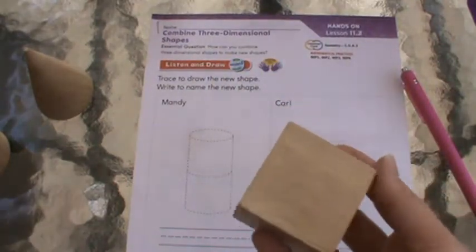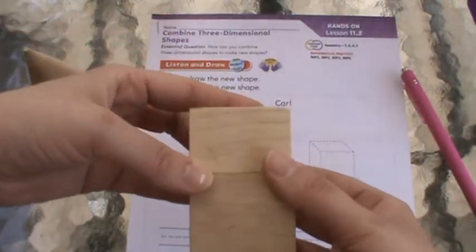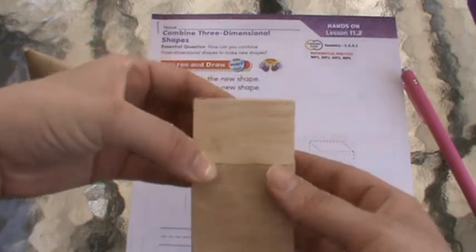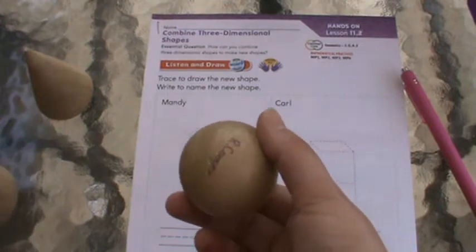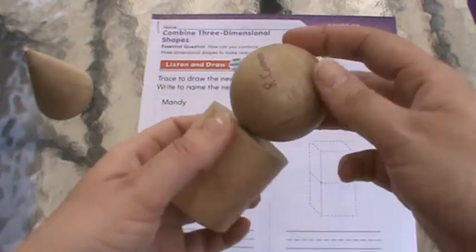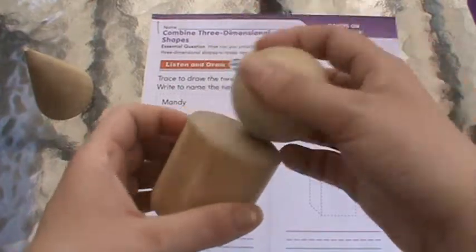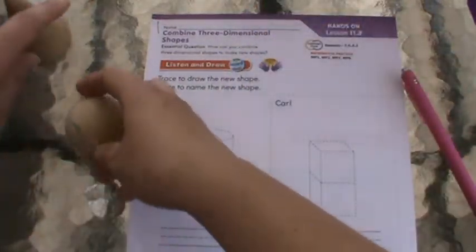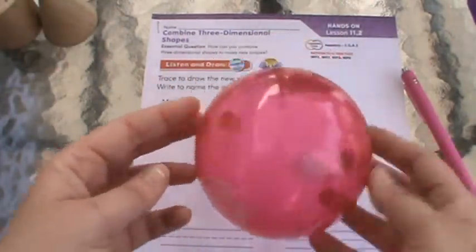Same for if you have a block and you add a rectangular prism onto that, or if you stack a sphere on top of a cylinder, you're going to see different shapes. So, using objects from your house, like a ball, that would also be a sphere.